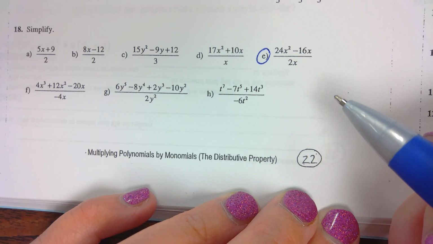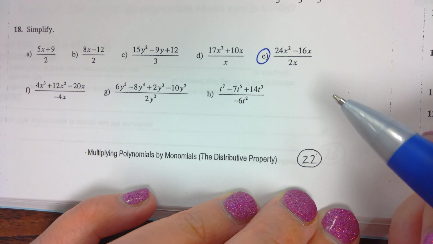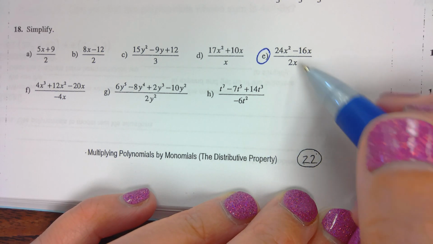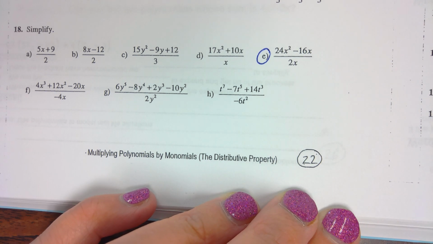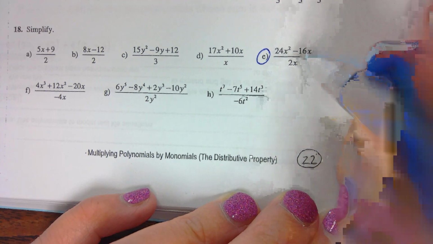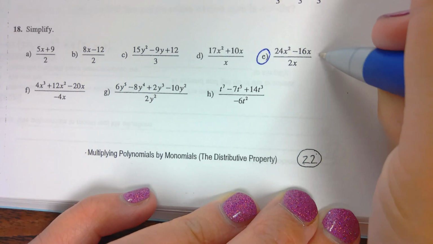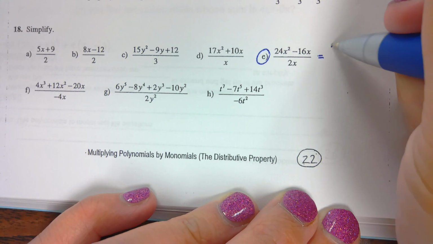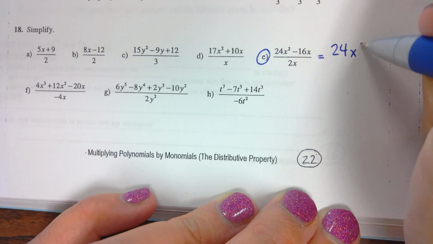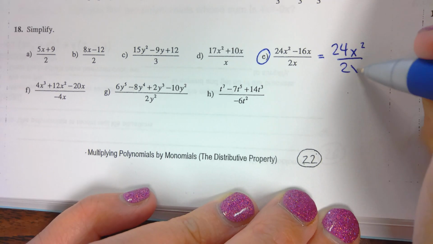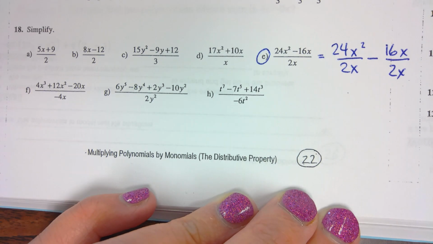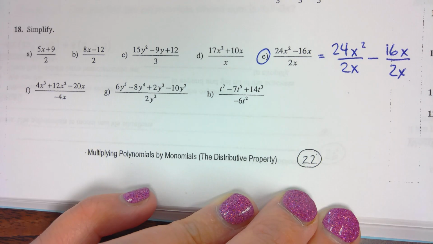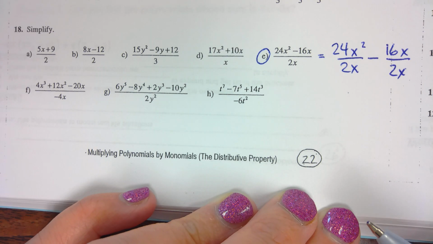This question looks scary because it's a fraction. What's my denominator here? 2x. So I can actually separate this and write it as 24x squared over 2x minus 16x over 2x. I can separate my fraction into the two.